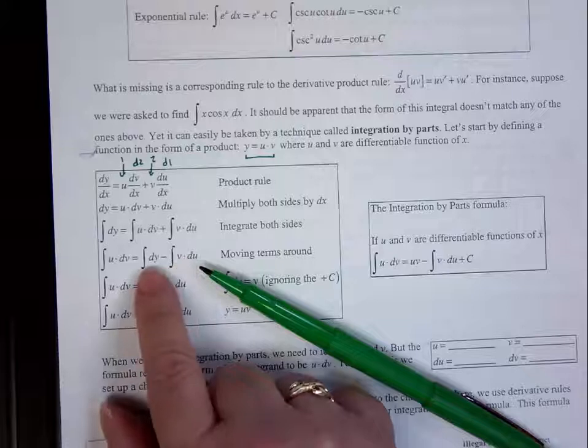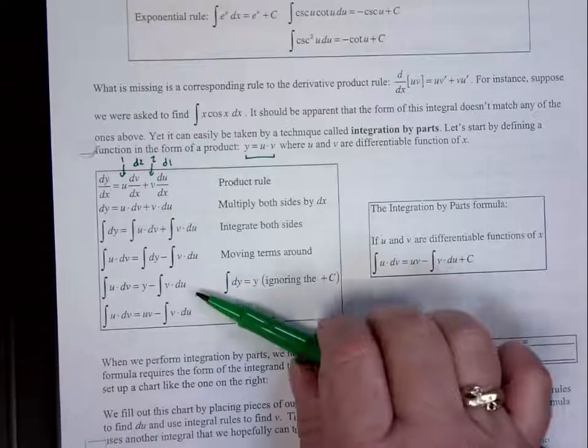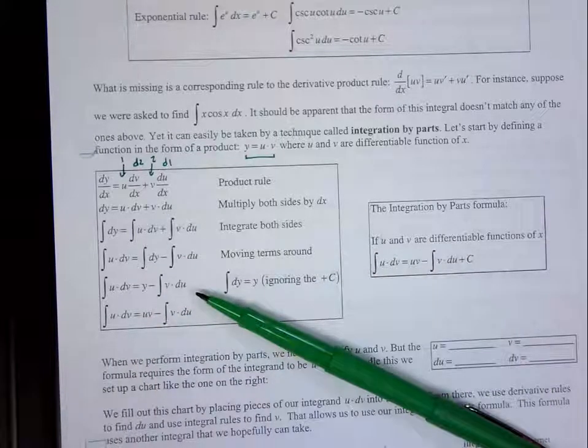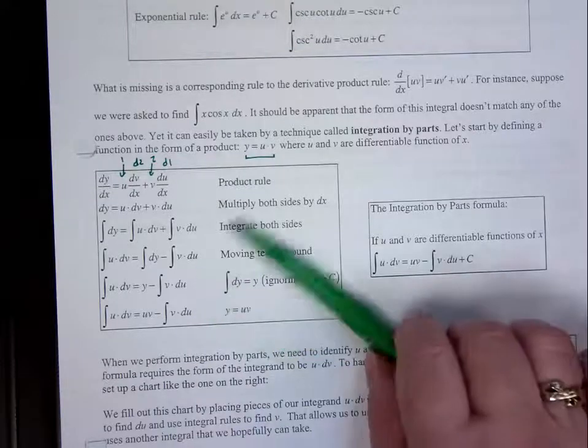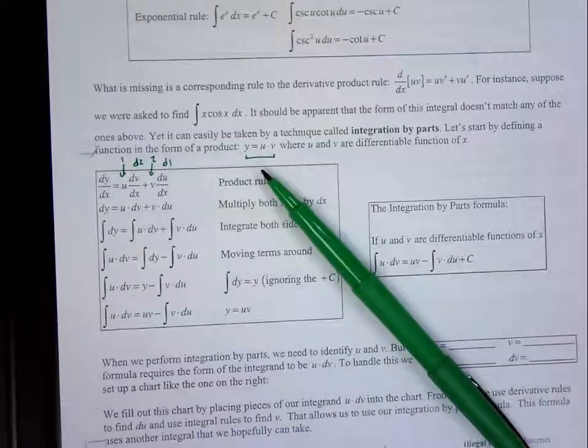Okay? Now, how did they go from this line to the next line? What did they do? They took the integral of the derivative, so it cancels out. They took the integral of the derivative, which cancels out and gives you y. The integral of just a dy, or the antiderivative of dy, is just y. Okay? And so then y on the last line turns into u times v, because up there in the top, that's what y is defined to be.